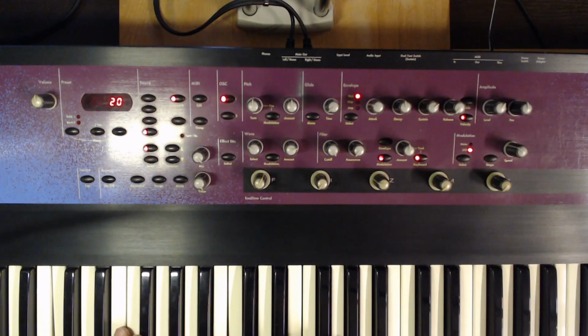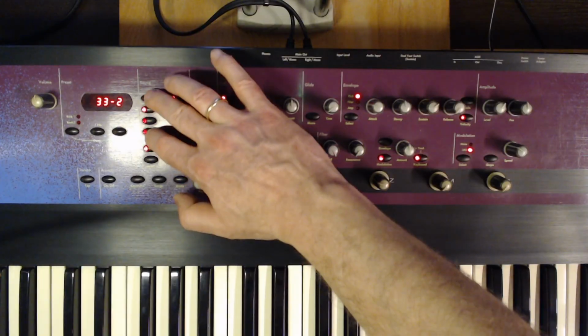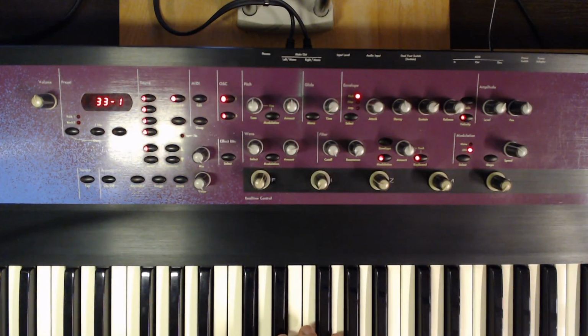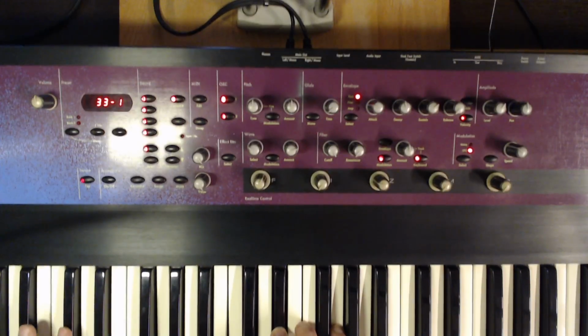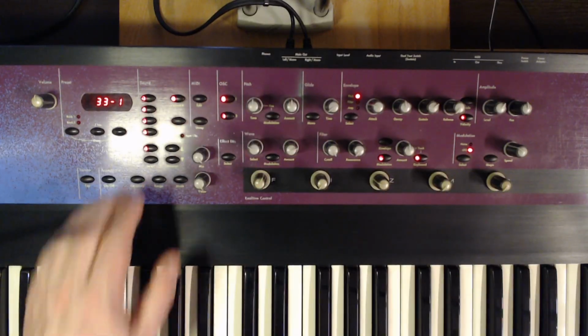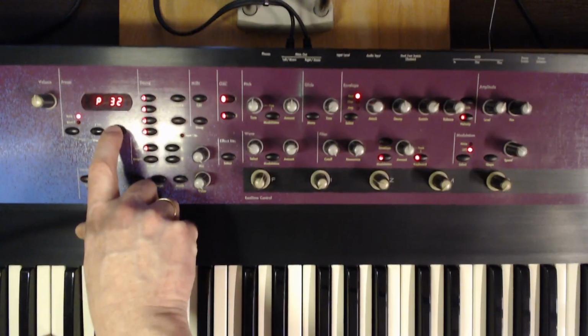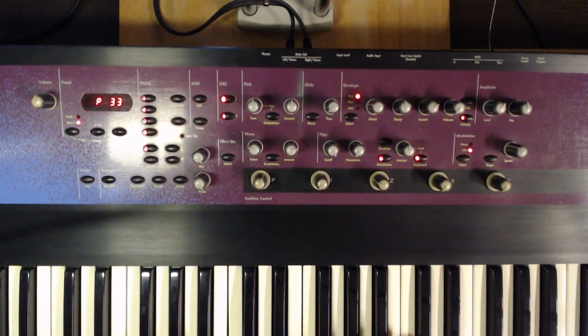It's modulated by something else. Okay, so now when you activate all 4, that's 7 oscillators. I think that's the easiest way.